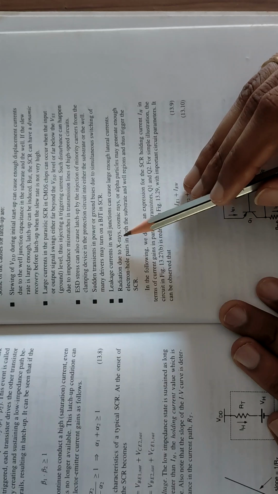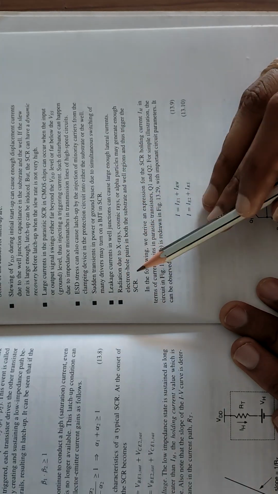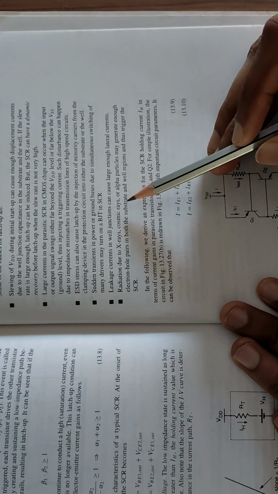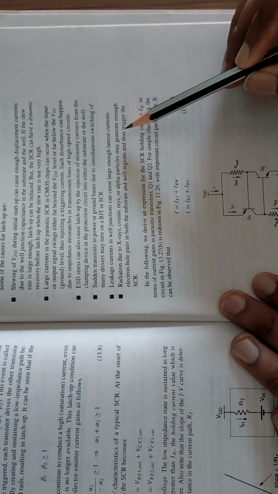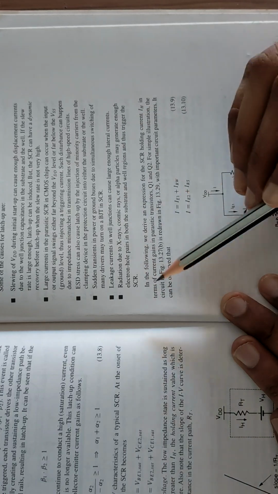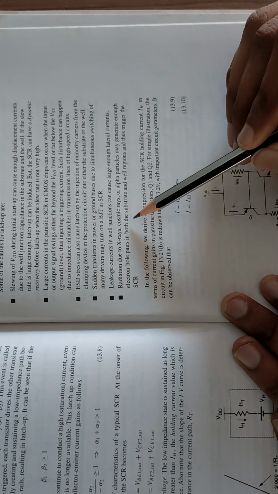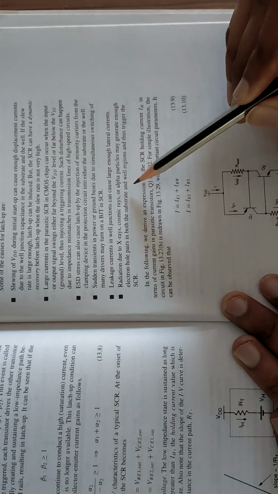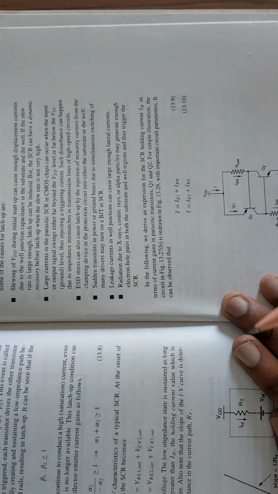Leakage currents in the well junction can cause enough lateral current. Radiation due to X-rays, cosmic rays, or alpha particles can generate enough electron hole pairs in both the substrate and well regions, and thus trigger the SCR.